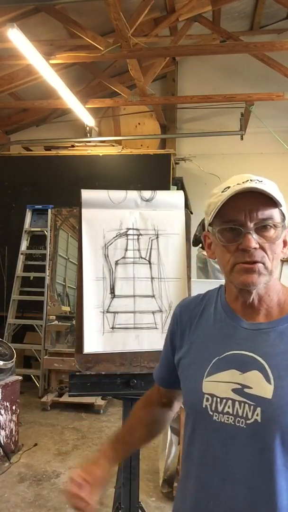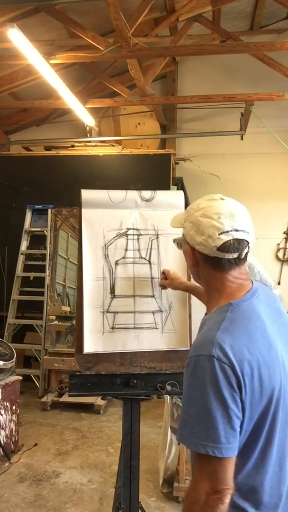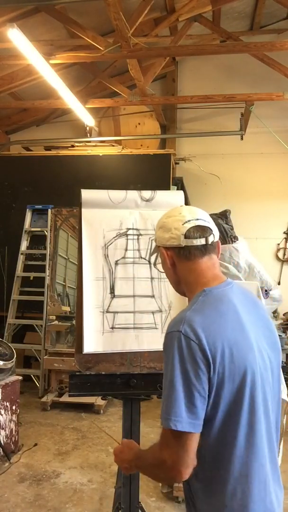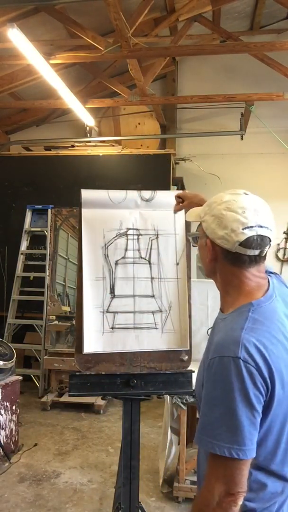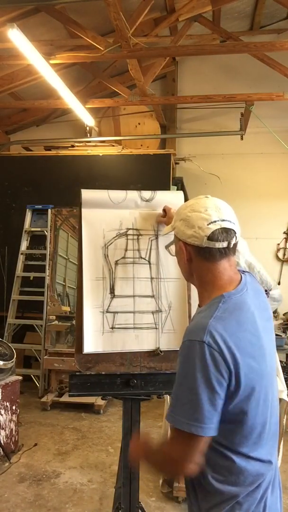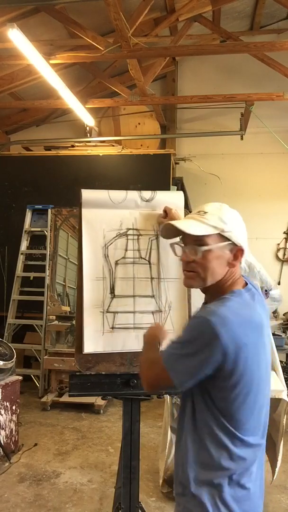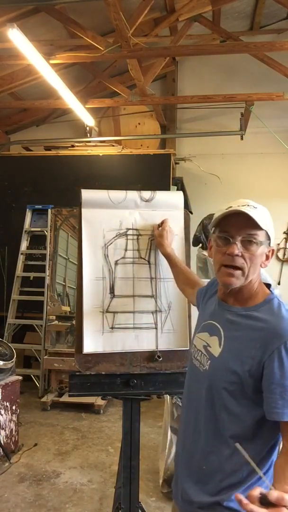I've also added some construction lines here, so I was interested in knowing where the spout was in relation to the bottom. So what I did was I used my plumb line, which gives me a perfect vertical, and on the object, from where I'm standing, I'll hang it right at that spout and see where it drops down, and if it's outside the limit of the lower part of the drawing, or if it's inside.